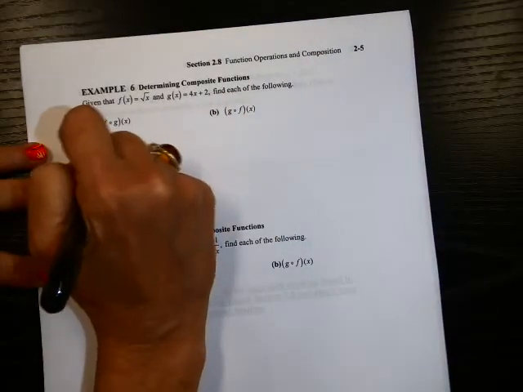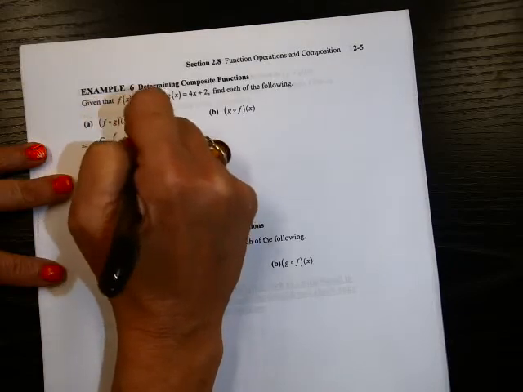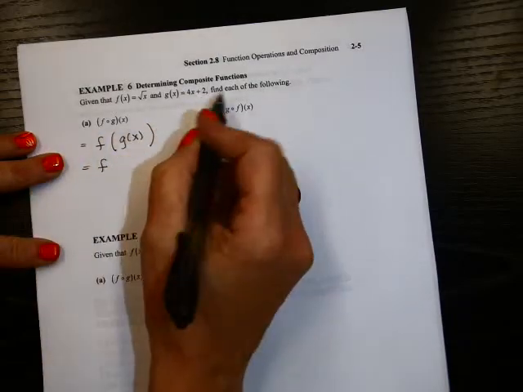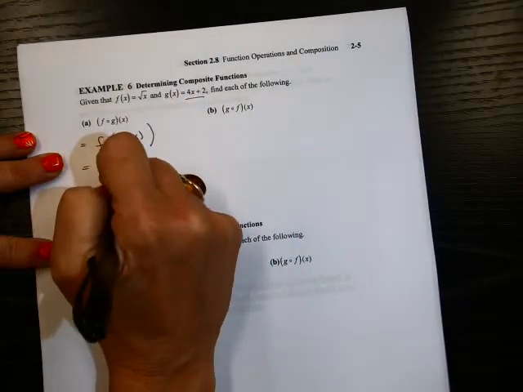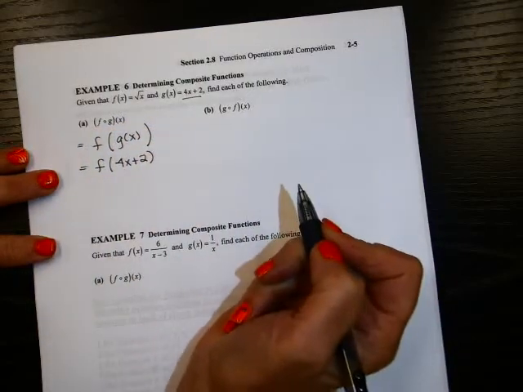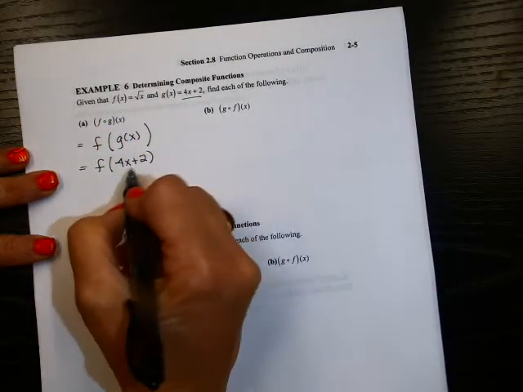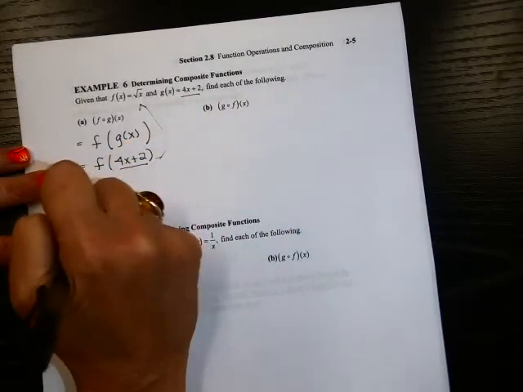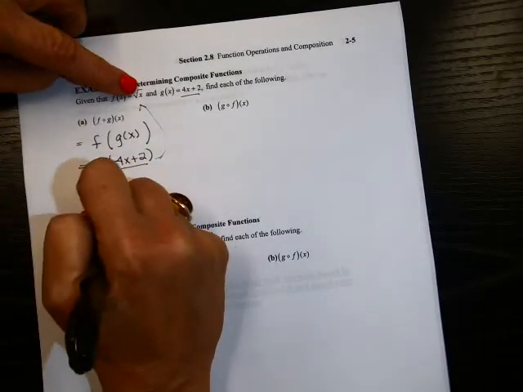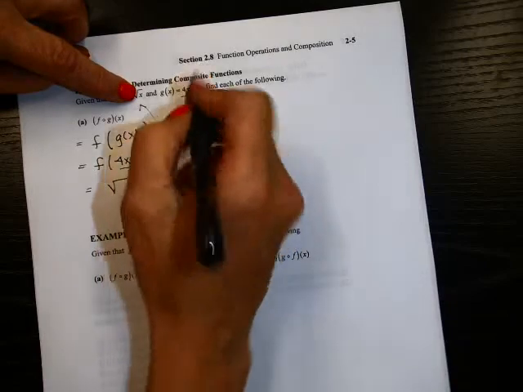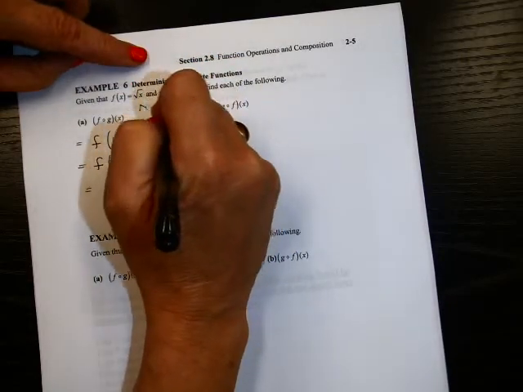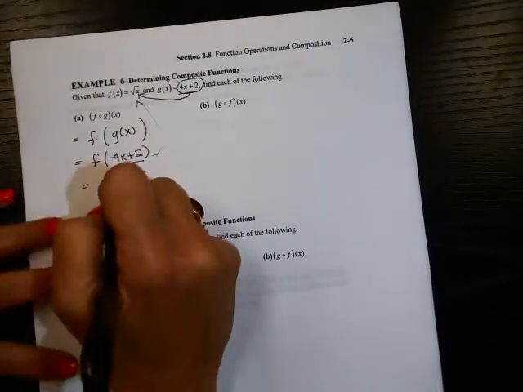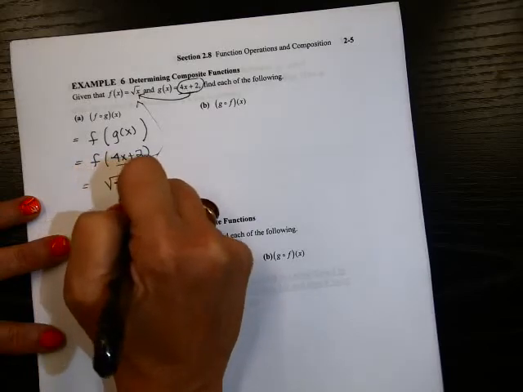Well, it means you're finding f of g of x. So you're finding f, what is g of x? You're finding f of 4x plus 2. So you're just going to stick 4x plus 2 into f. So write down, and in place of the x, you're saying I'm going to let this go in place of any x in the other function. So that would be the square root of 4x plus 2.